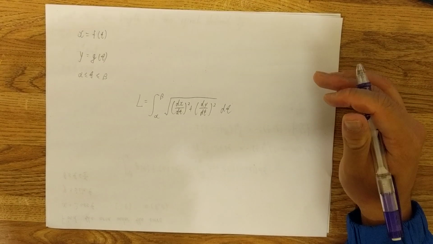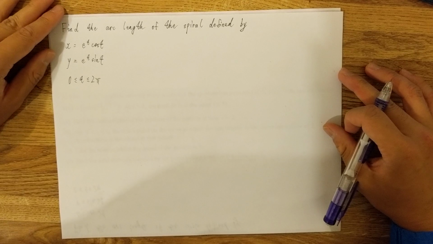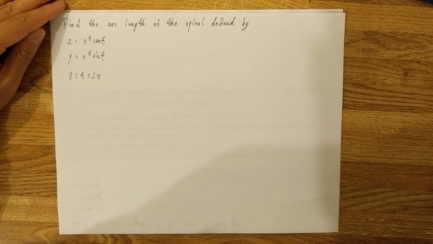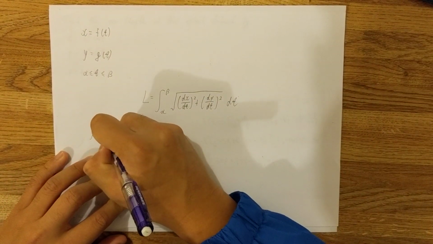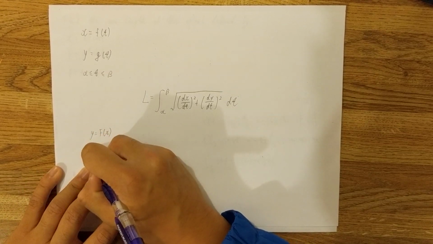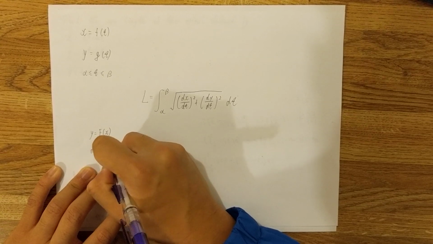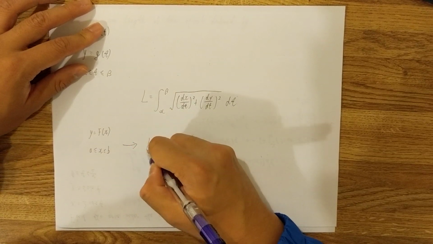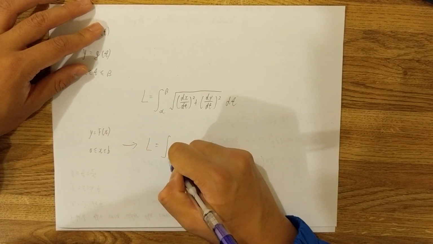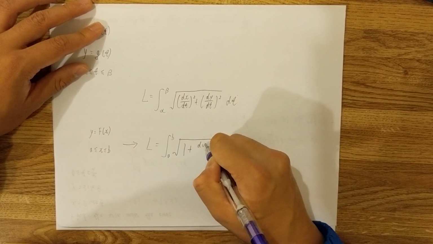Okay, so now let's move on to an example of this. Oh, and also mention, if the curve is of the form y equals f of x over the interval from a to b, in this case, the formula will be L equals the integral from a to b of the square root of 1 plus (dy/dx) squared dx.